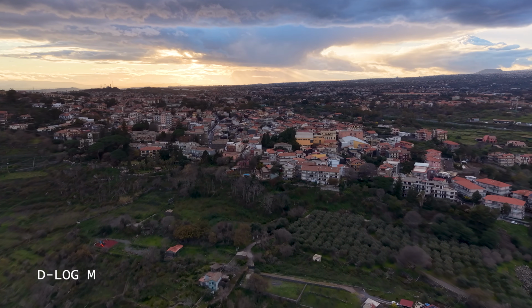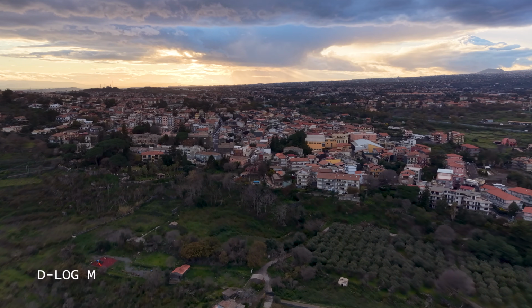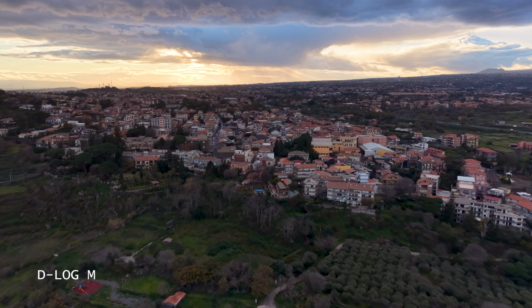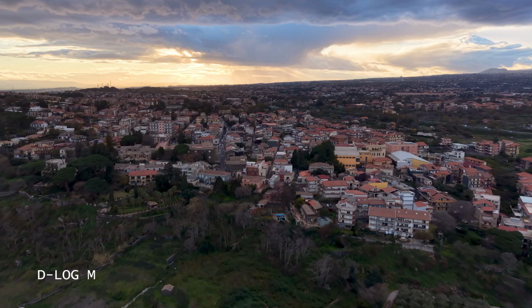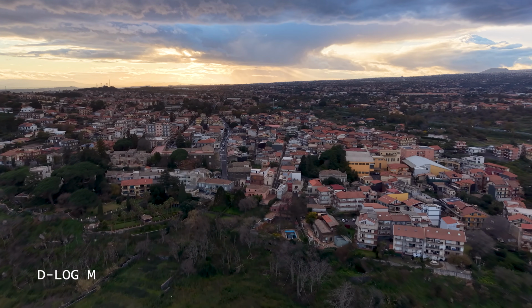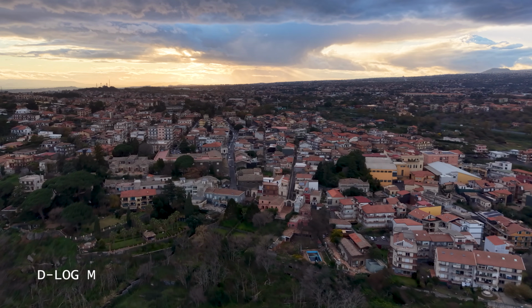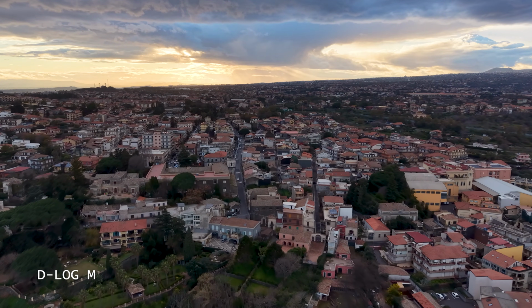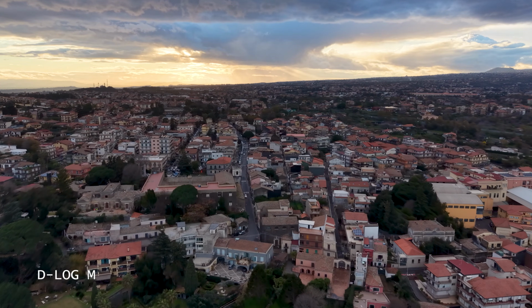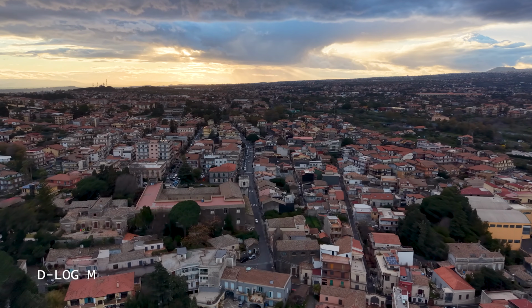Thanks to the 1-inch CMOS sensor, the Mini 5 Pro produces excellent footage in all light conditions. To make the most of its capabilities for filming, it is crucial to choose the correct color profile. In this video, I will analyze the two main ones, normal and D-Log-M, to understand when and how to use them.